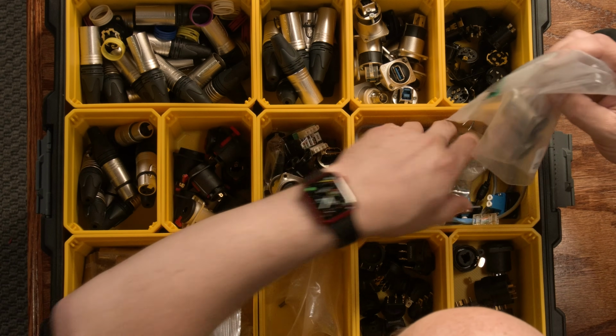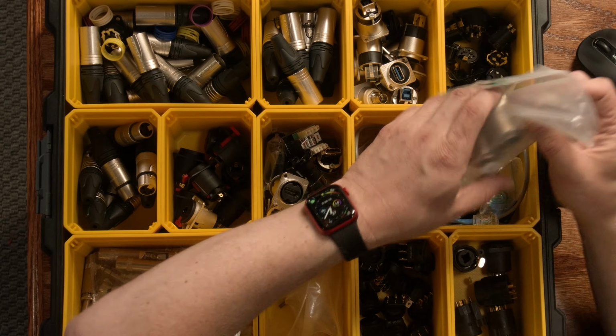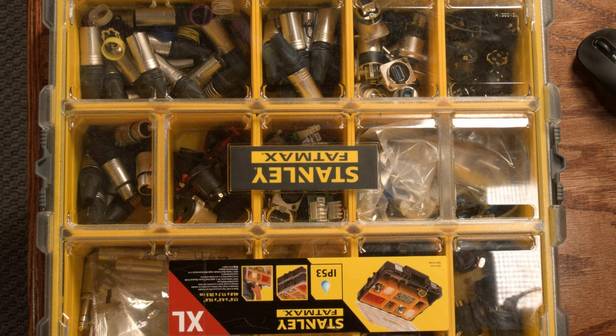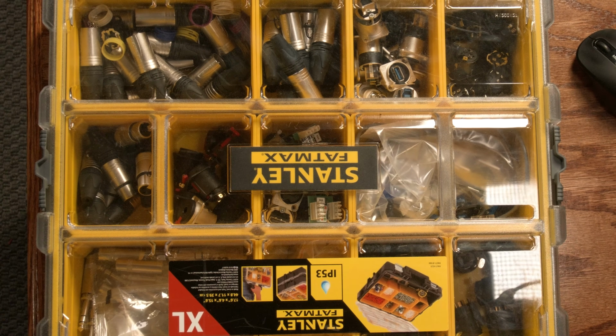That might be about it for this collection here. I do have other types beyond that too.